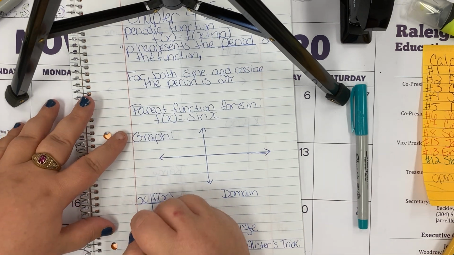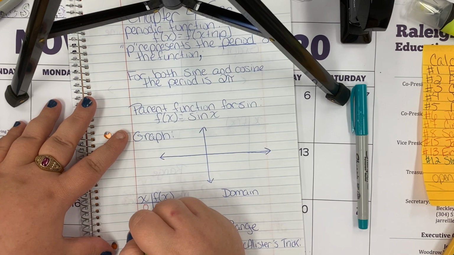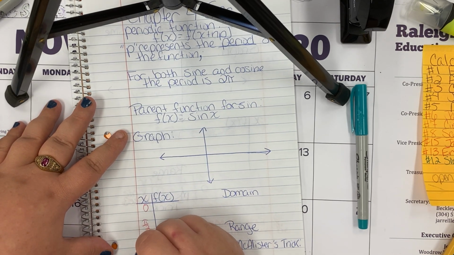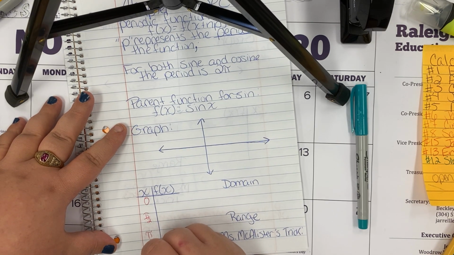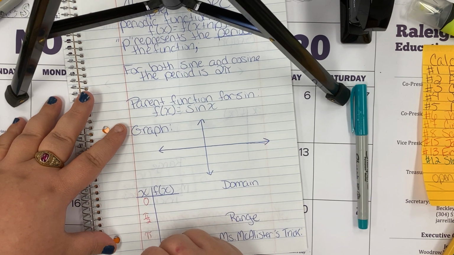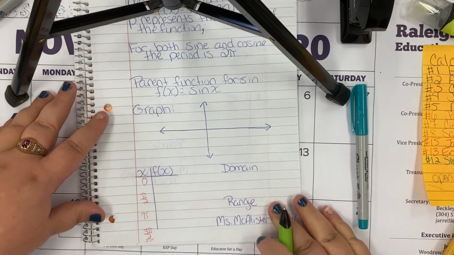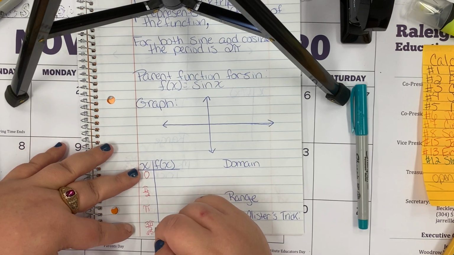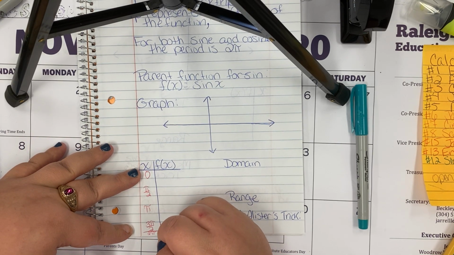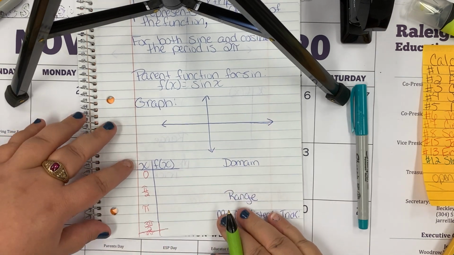So we actually have 0, pi over 2, pi, 3 pi over 2, and then 2 pi.